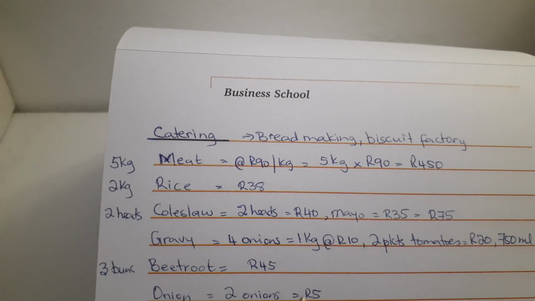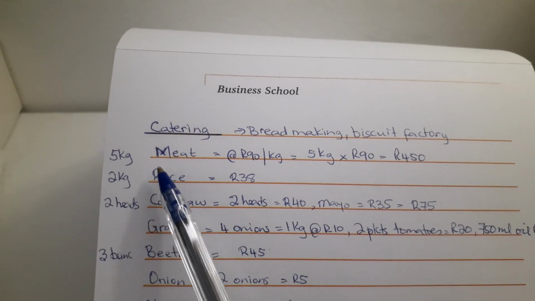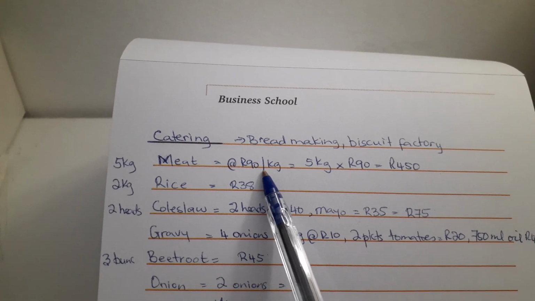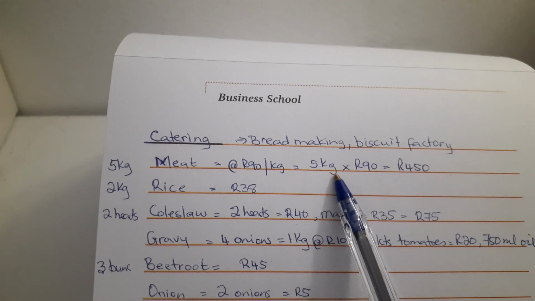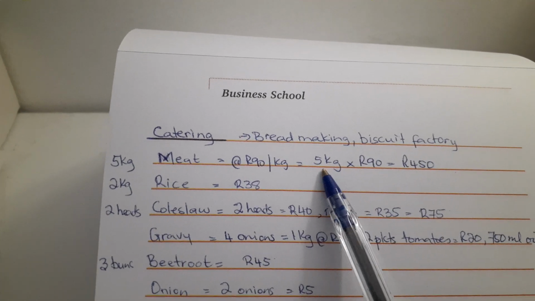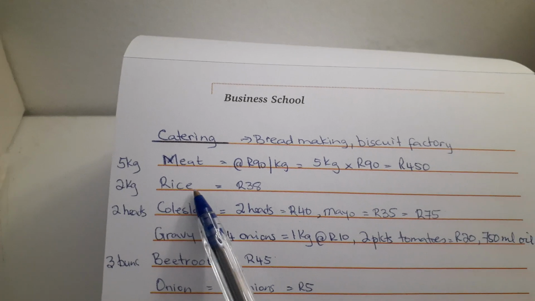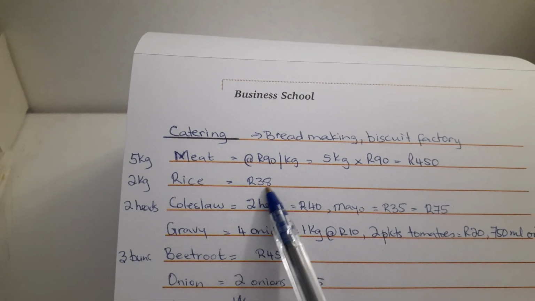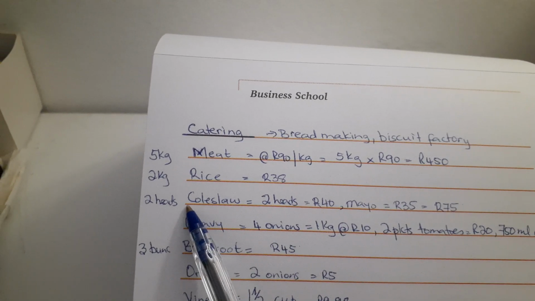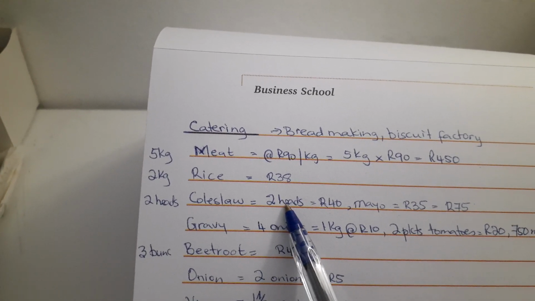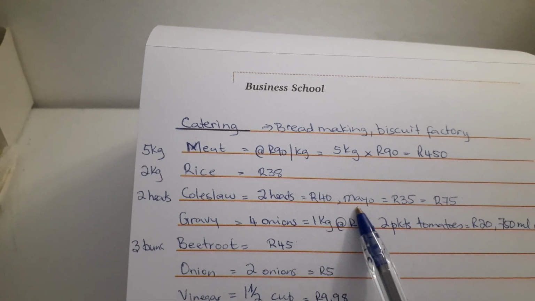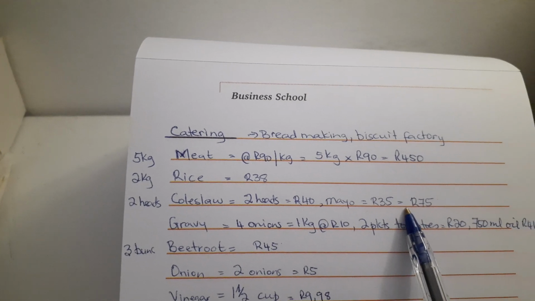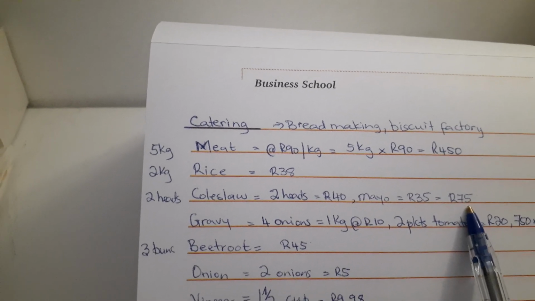We assume that we are catering for 50 people and we will need 5 kgs of meat, and meat is 90 rands per kg, and so 5 kg will be 450. 5 times 90, 450, and we will use one packet of 2 kgs of rice at 38 rands, and we will need 2 heads of cabbage at 40 rands. And then we will need some mayonnaise for 75. This is coleslaw, and then that will be 75.